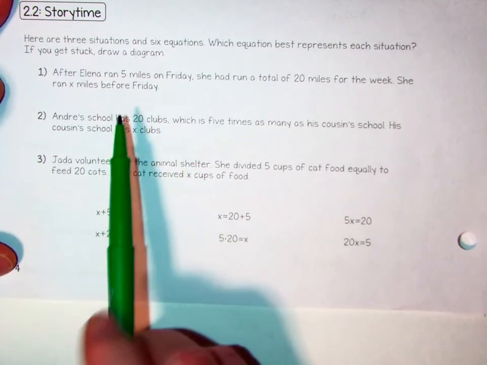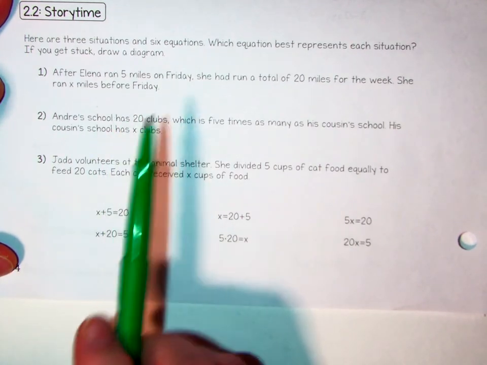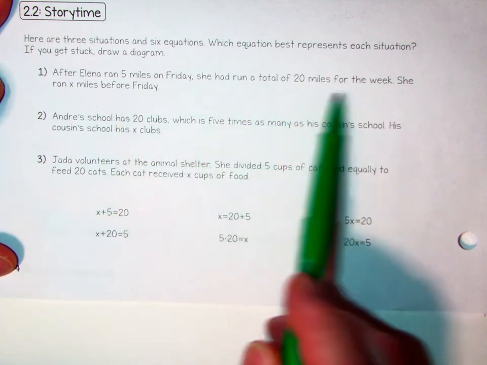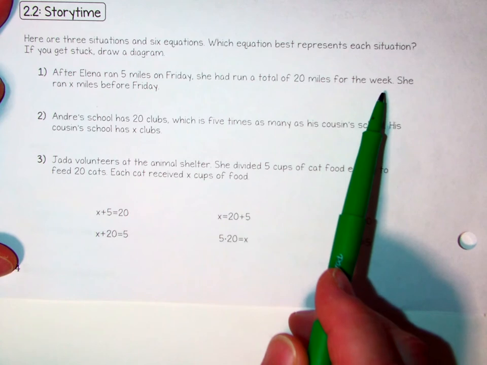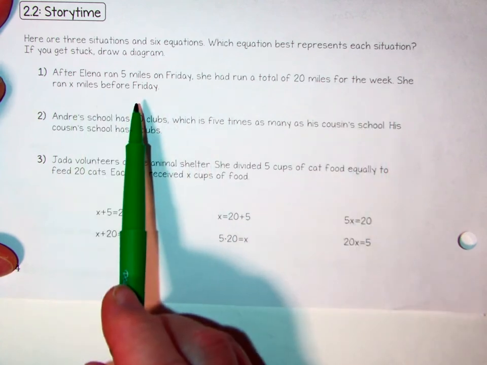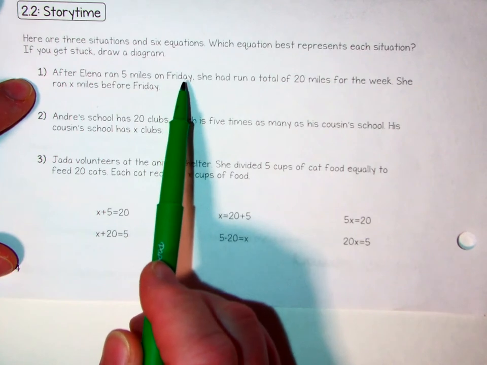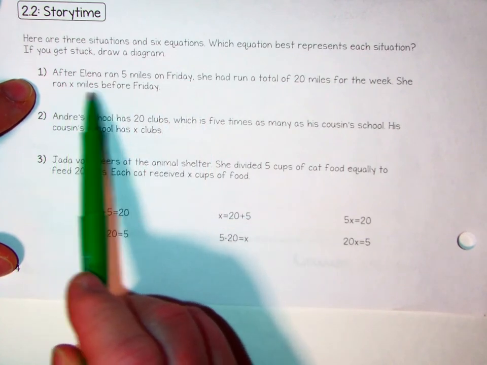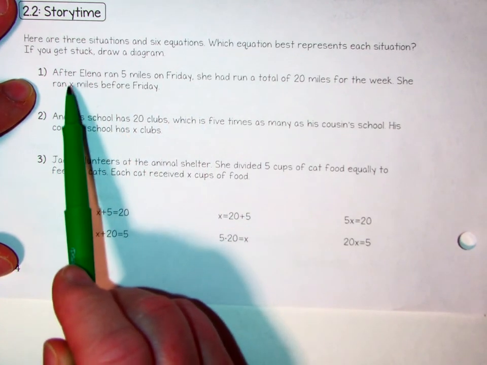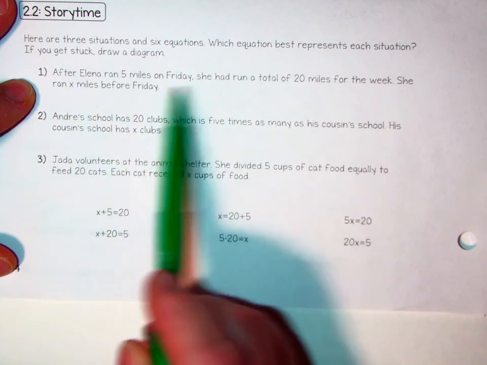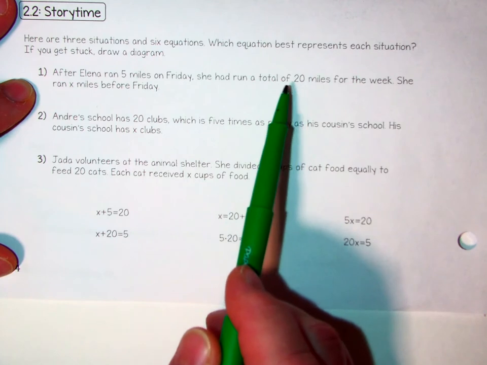After Elena ran 5 miles on Friday, she had run a total of 20 miles for the week. She ran X miles before Friday. So she ran 5 miles on Friday. Before Friday, she ran X number of miles. We don't know what number that is, so we're using the X to represent it. But the total is 20 miles.